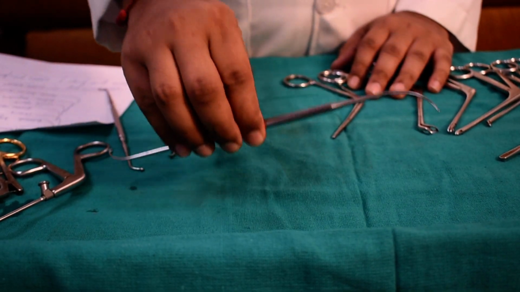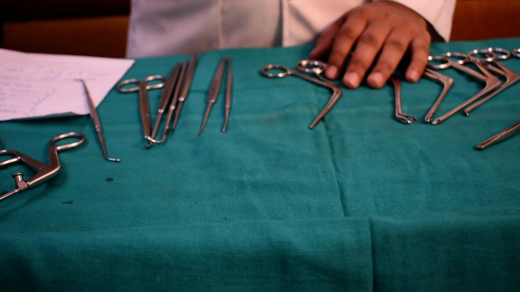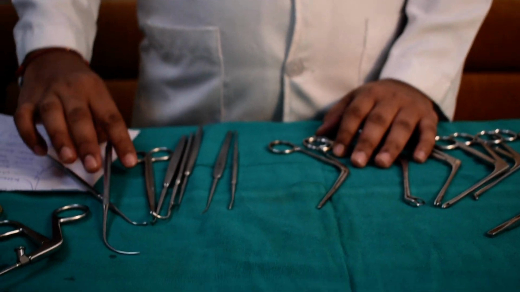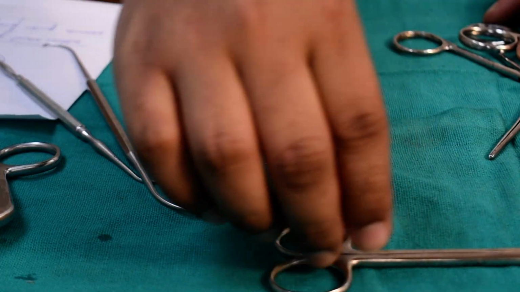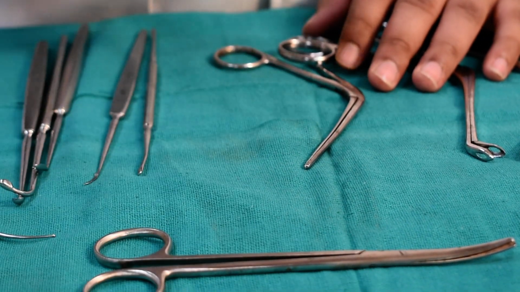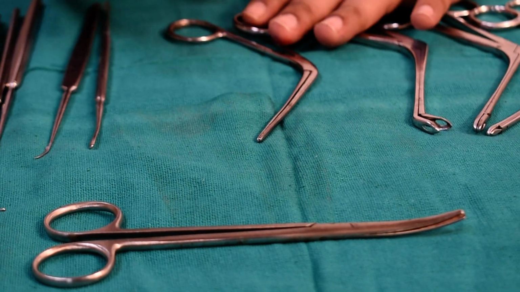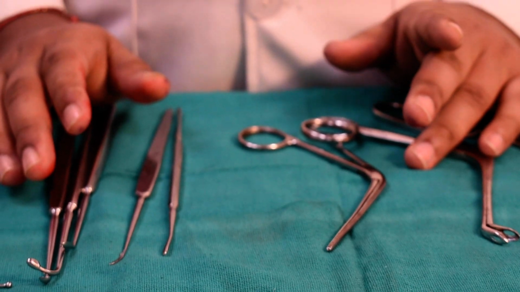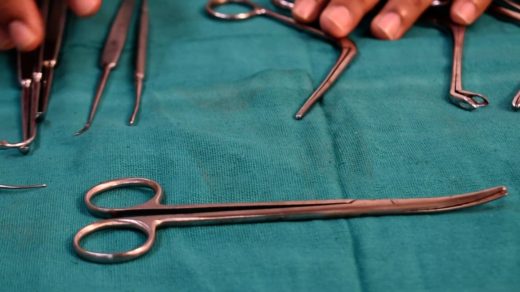This is the frontal probe. It has different angulations. This is basically for the frontal sinus. This is scissors, used in nasal surgery. Its curve is slightly different from the conventional scissors which we use in other microsurgeries. These scissors are for cutting flaps or similar things.